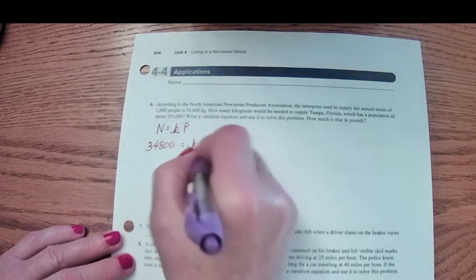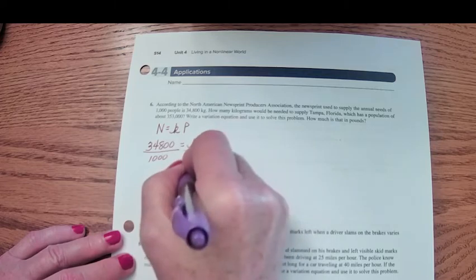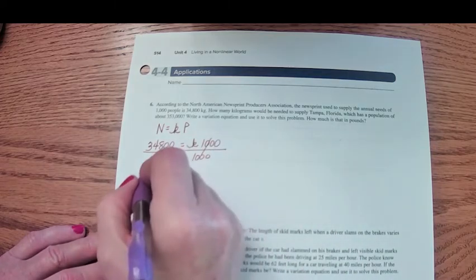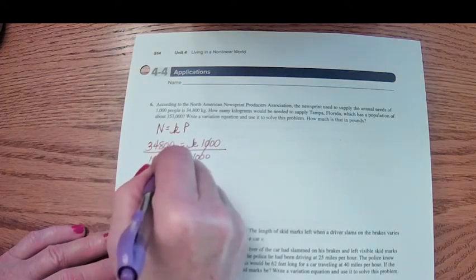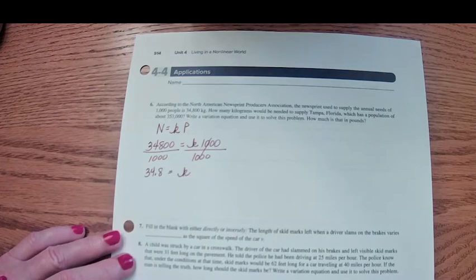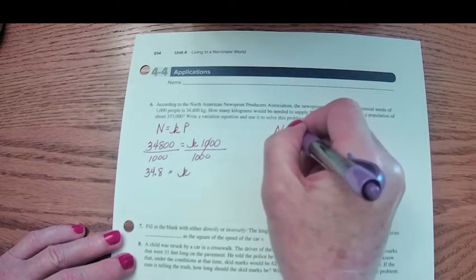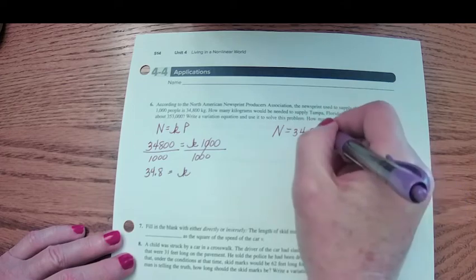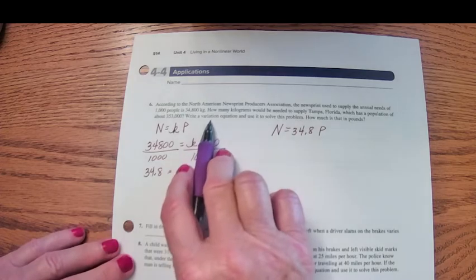So let's get K by itself. Let's divide by 1,000. And so K is going to equal 34.8. So now that we know what K is, we can come over here and say the amount of newspaper that they'll need is 34.8 times the number of people reading the newspaper. So now I can answer this question.